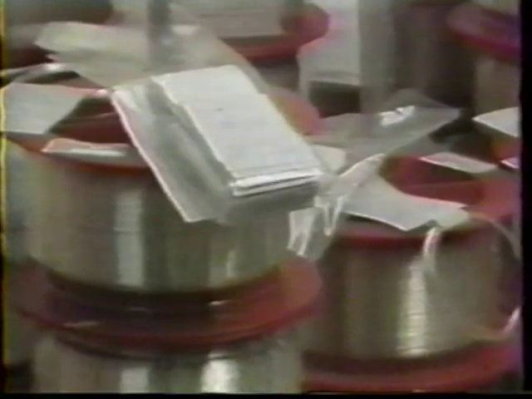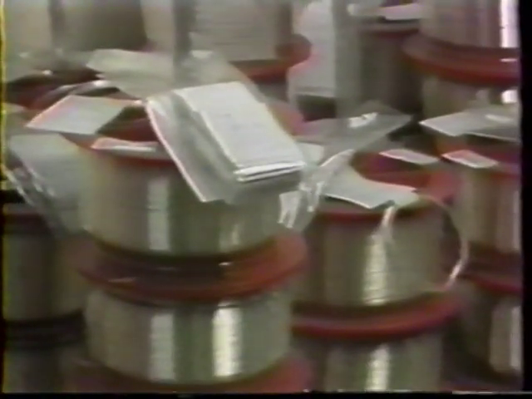After each test has been completed, the results are preserved on magnetic data cassettes and paper tape printouts which accompany each spool of fiber. The fiber is graded using performance designators and stored in an inventory library.